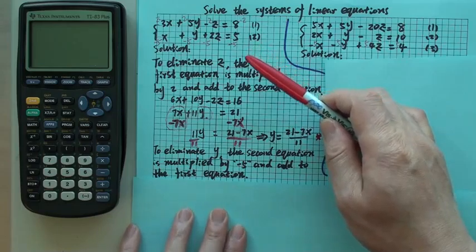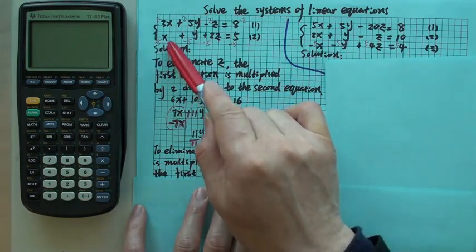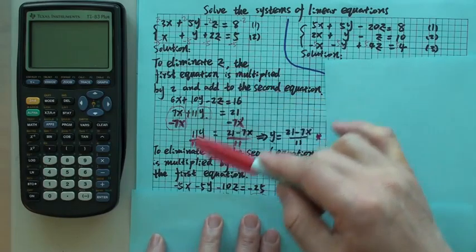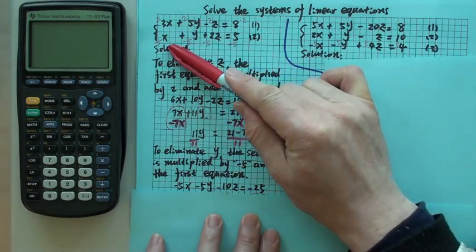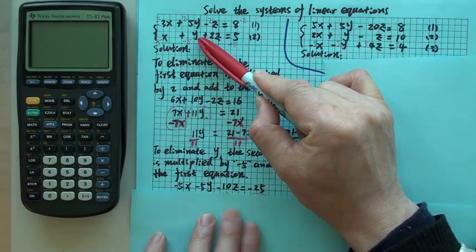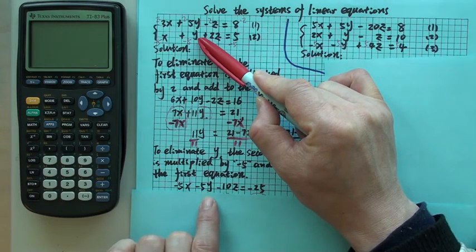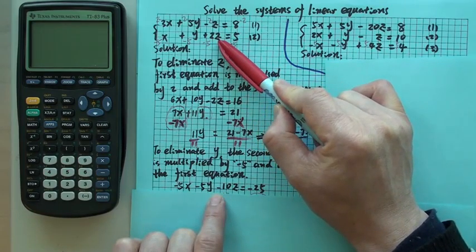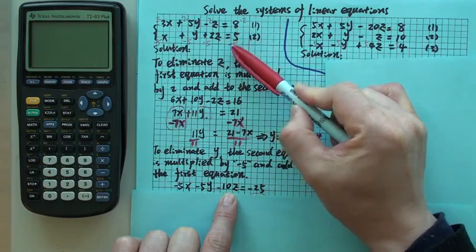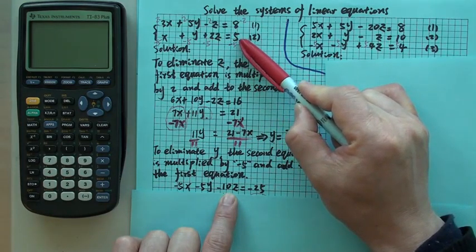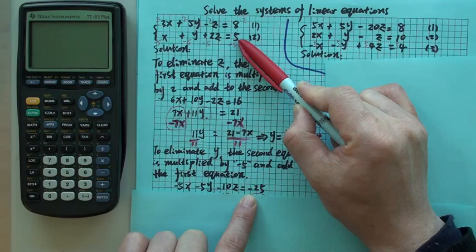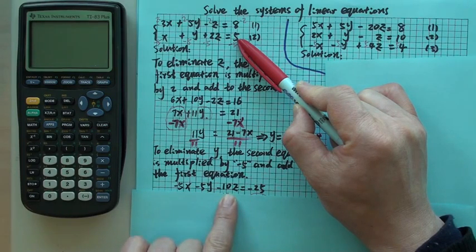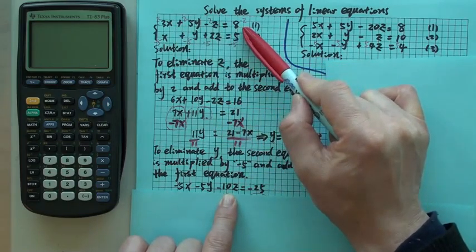Now, let's see. Negative 5 times x is negative 5x. Negative 5 times y is negative 5y. And negative 5 times 2z is negative 10z. And down here, negative 5 times 5 is negative 25. And then this one needs to be added to equation 1.